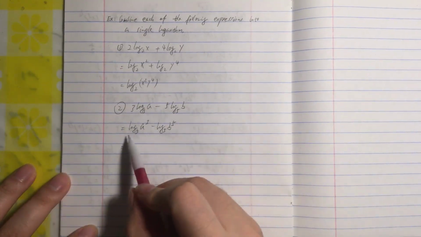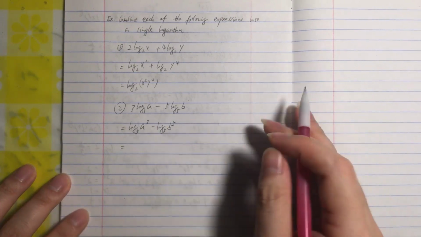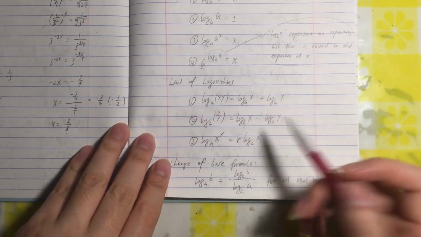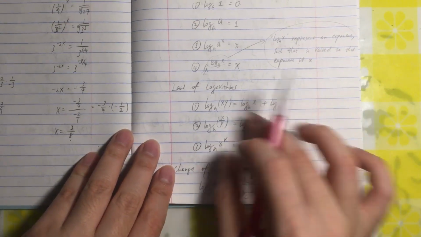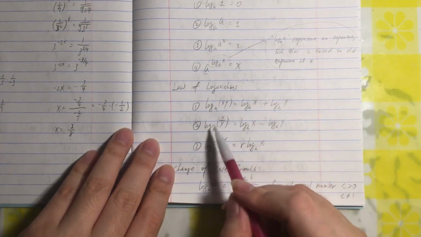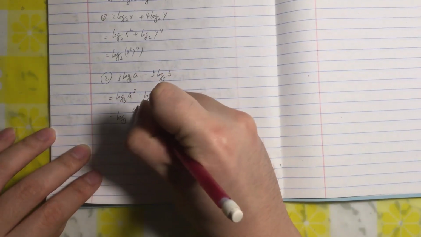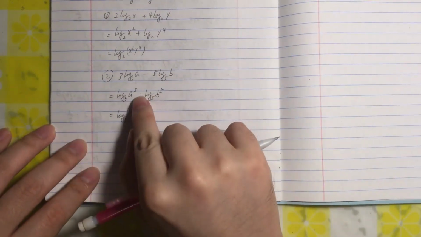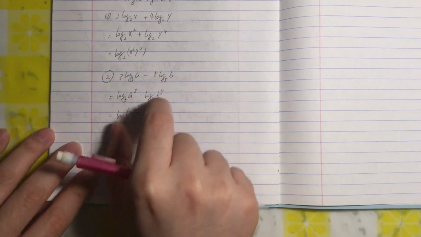Next, we have subtraction. Log base 5 of a cubed minus log base 5 of b to the power of 5. By the second law of logarithm, if we try to work backward, I can convert subtraction to division. So I get log base 5 of a cubed over b to the power of 5. Now I combine this expression as a single logarithm.